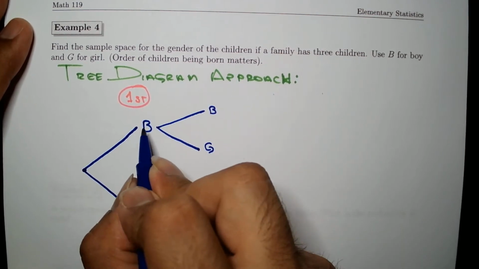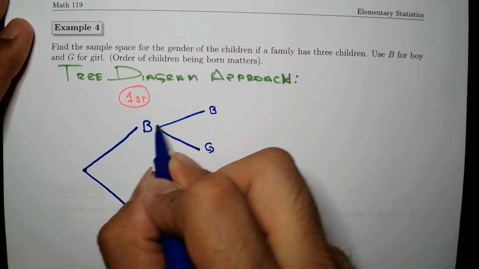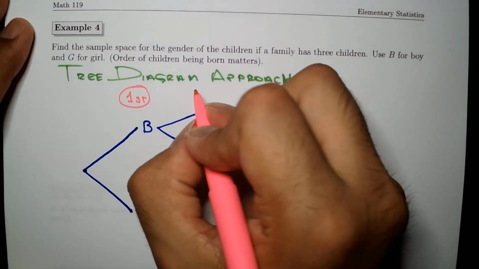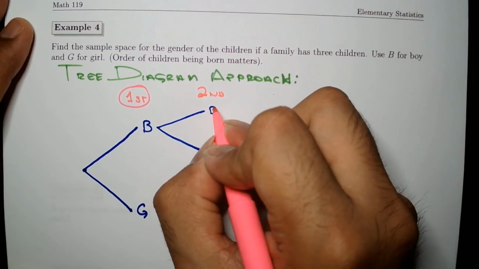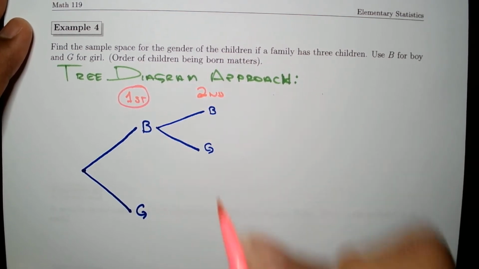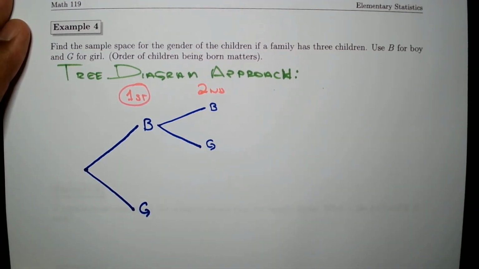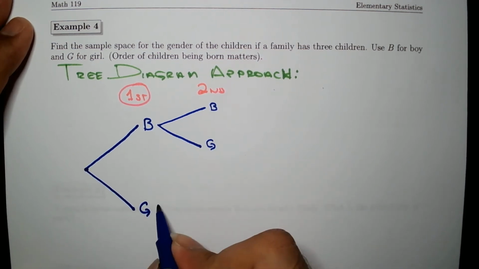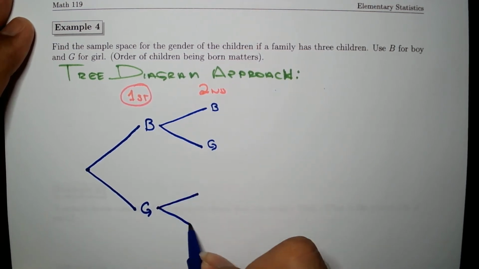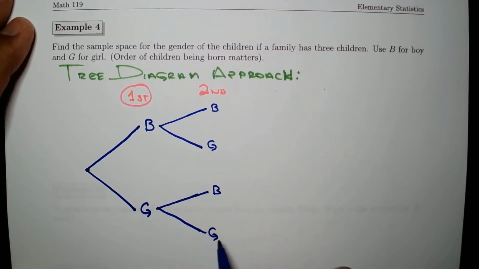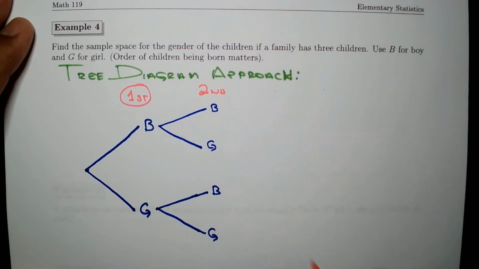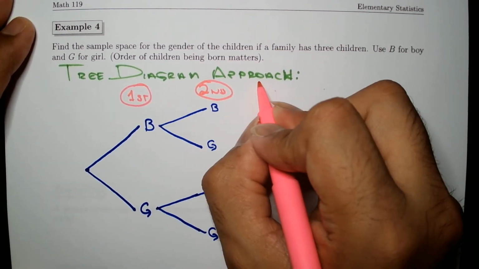Provided boy goes first, the second kid could be either a boy or a girl. If girl happens first, then the second has the same chance of boy and girl.